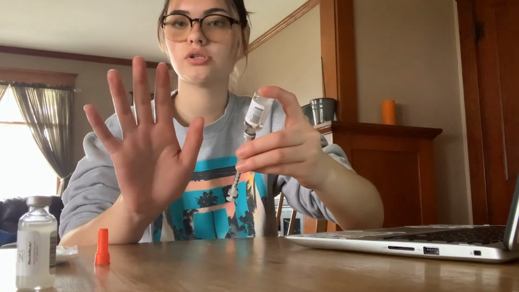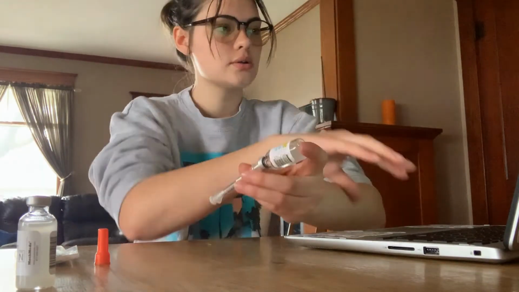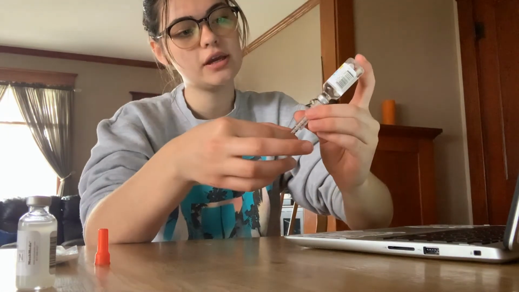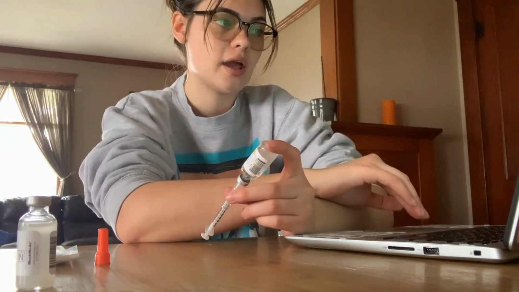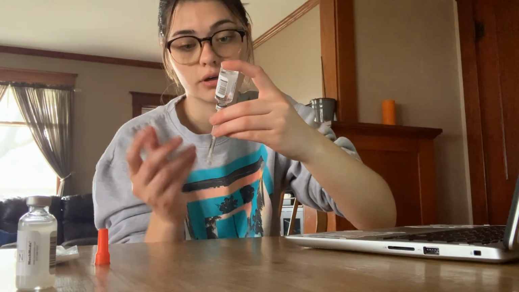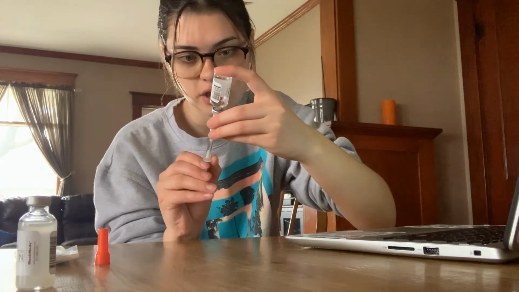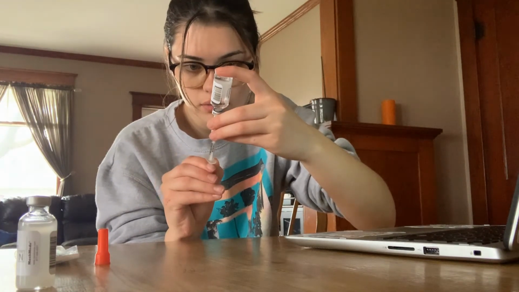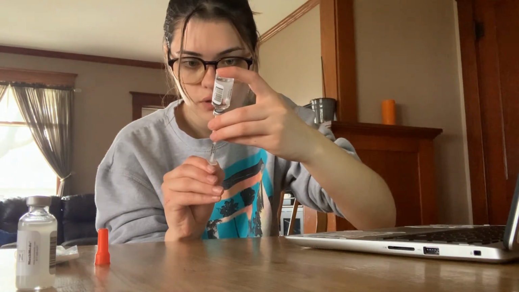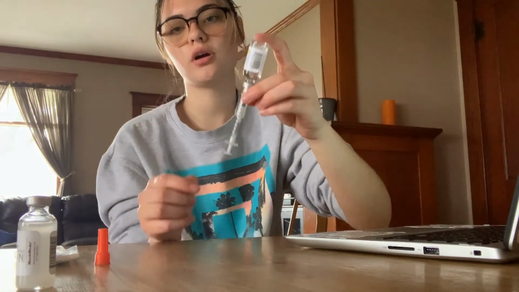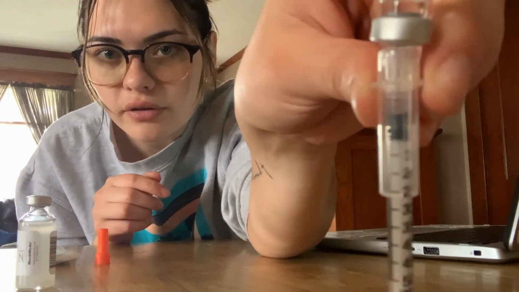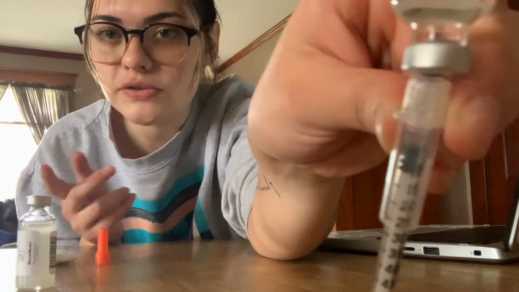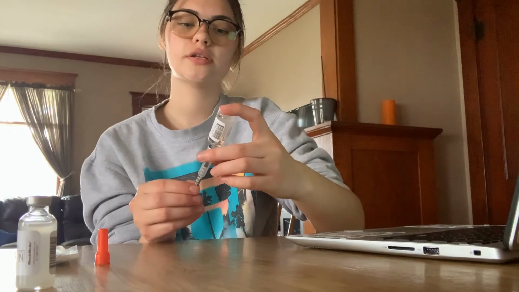Before I draw anything up, I'm going to do my MAR check again. So this is regular insulin, making sure I have the right medication. And the glucose was 180, so we have 4 units. I injected the air, so now I'm going to withdraw my 4 units of regular insulin. Okay, and once I have that withdrawn, I'm going to have a second nurse check it. So you can kind of see there, that's about 4 units of regular insulin.